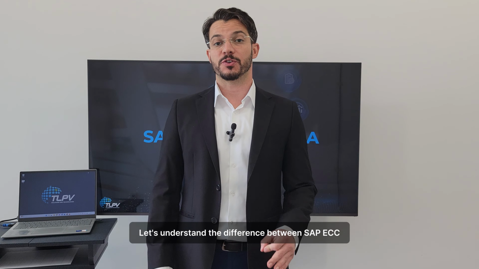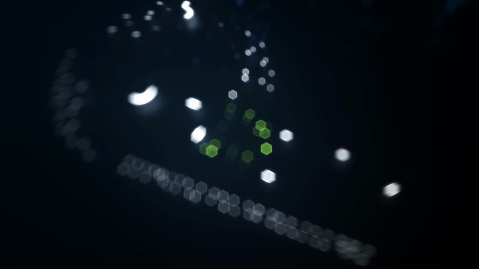Let's understand the difference between SAP ECC and SAP S4HANA. I highlighted the three major differences that you need to understand. Okay, let's highlight them and discuss a little bit together.